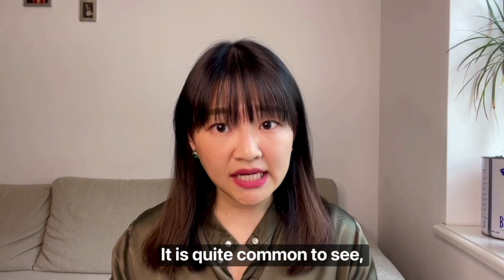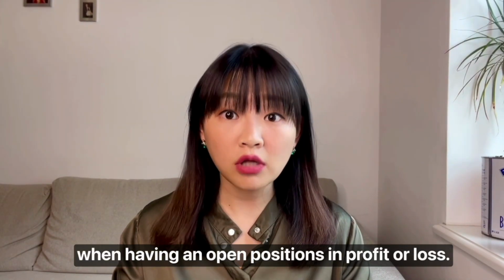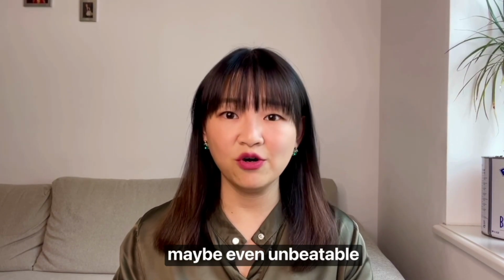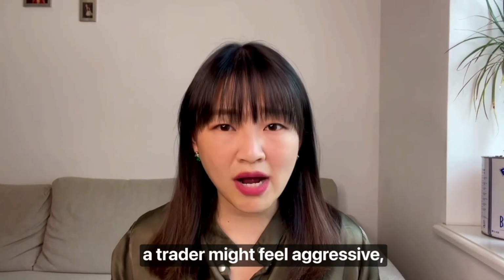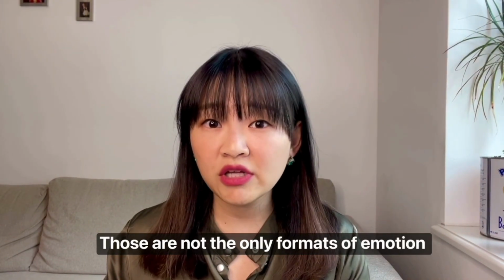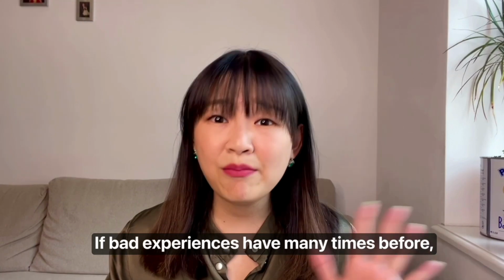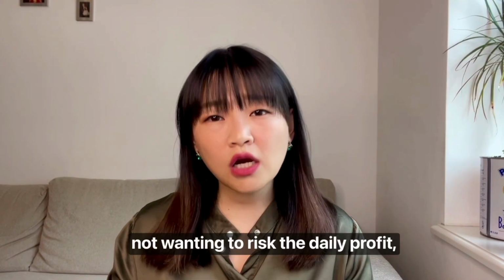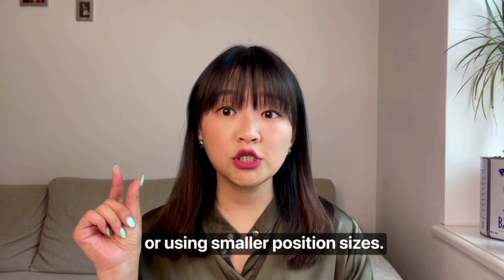It is quite common to see that a trader might become more aggressive or risk-averse when having an open position in profit or loss. On the one hand, a trader may feel enthusiastic, maybe even unbeatable, when having quite a big profit in the open position. On the other hand, a trader might feel aggressive, annoyed, or scared when having a position deep in loss. Those are not the only forms of emotions that may have an effect on your trading. If a bad experience happened many times before, a trader might also act more cautious in case of open winning trades, not wanting to risk the daily profit, therefore placing a very tight stop loss or using a smaller position size.